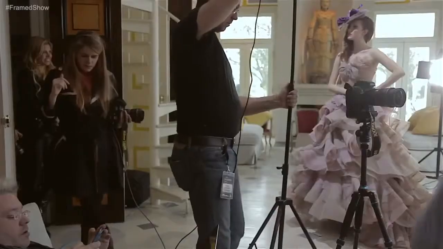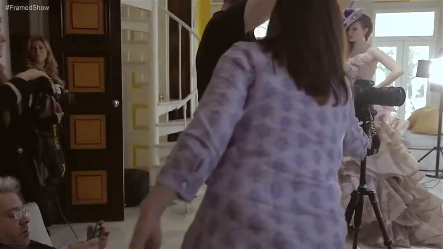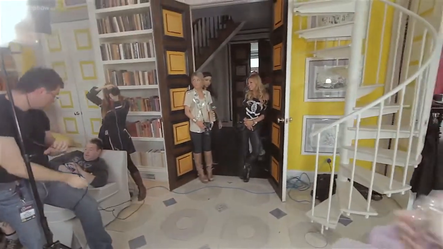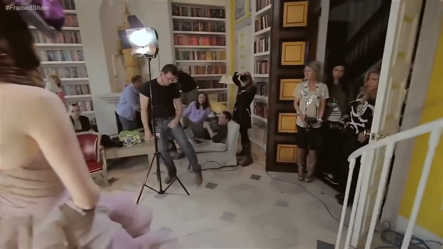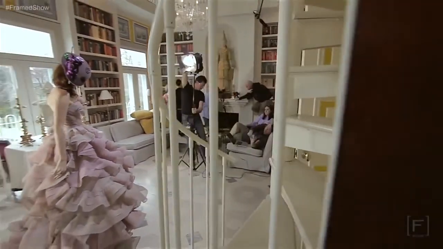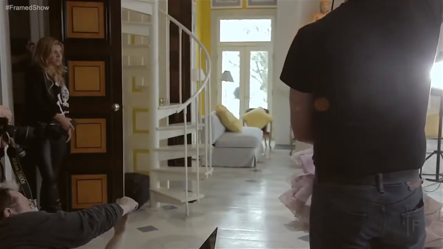The thing about lighting from above as well, you can see all these shadows that just come in. Yeah, it's very nice. Oh, nice.